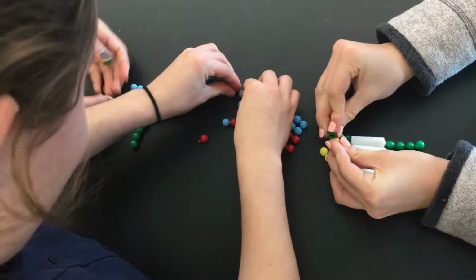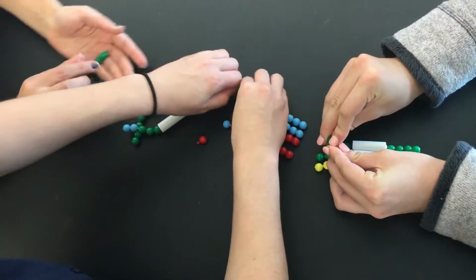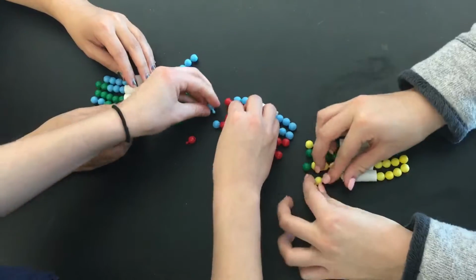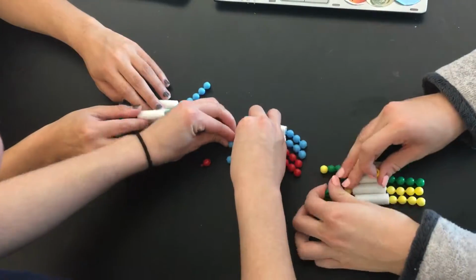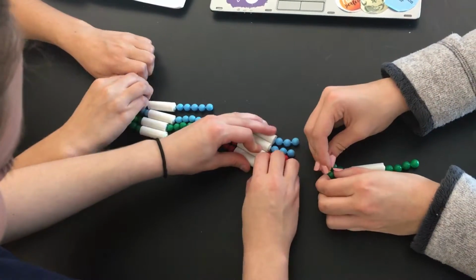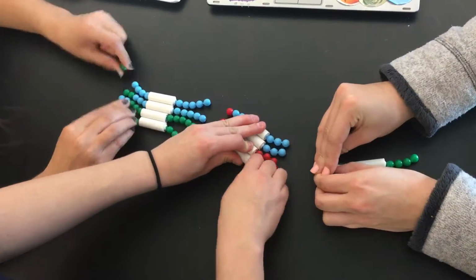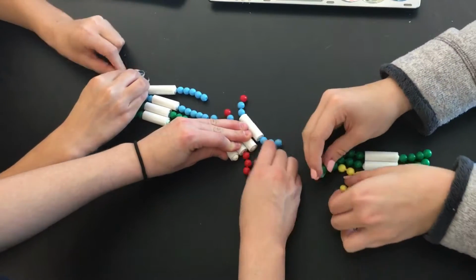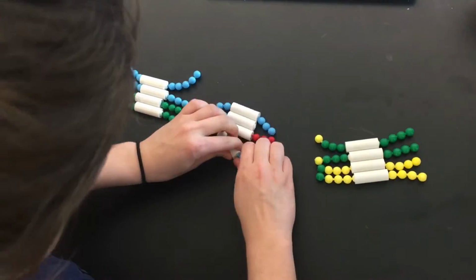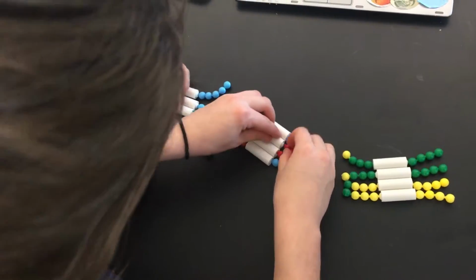All right, let's go. Okay. The cells don't find this nearly as difficult as we do. Oh no.